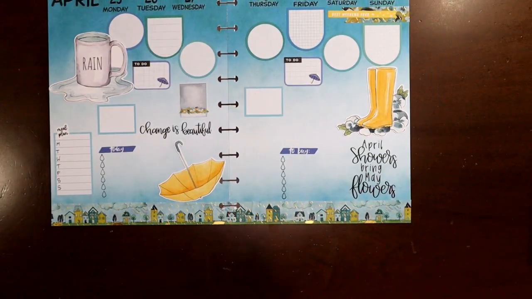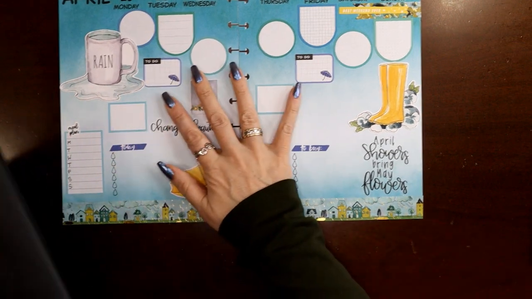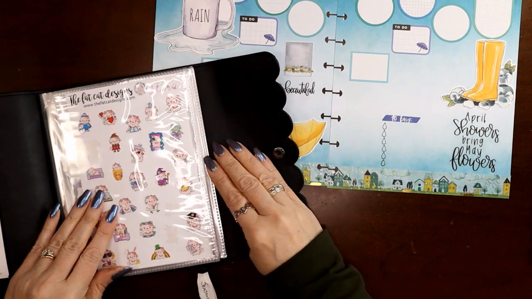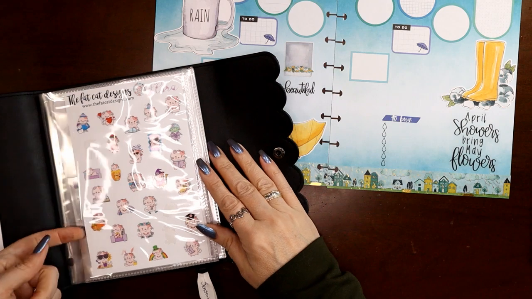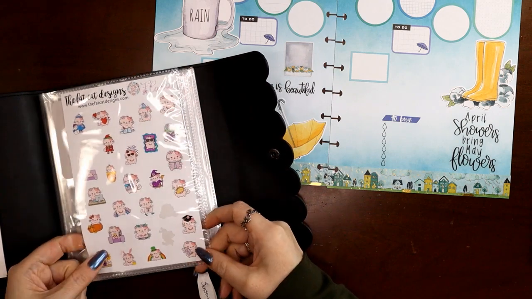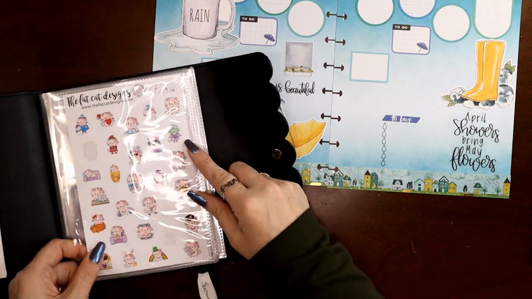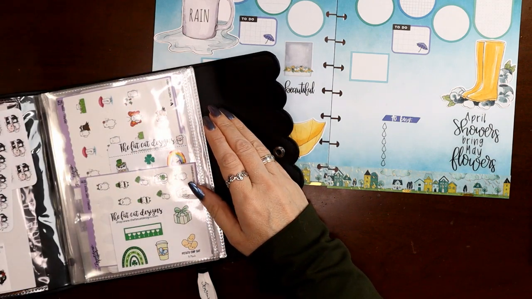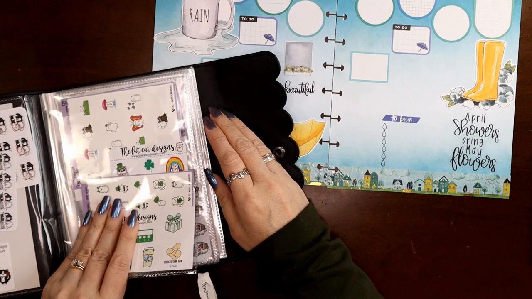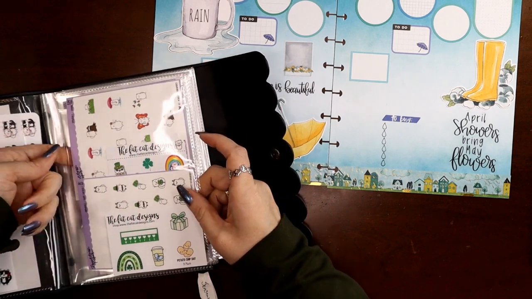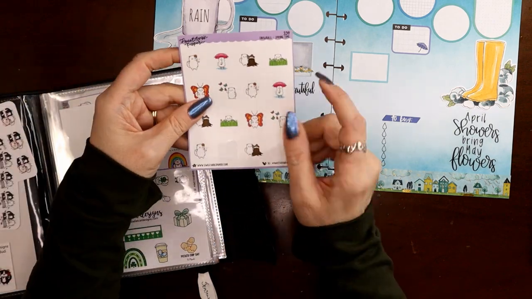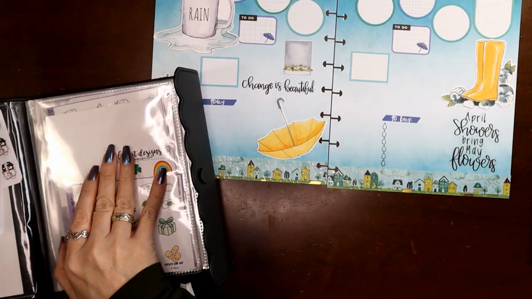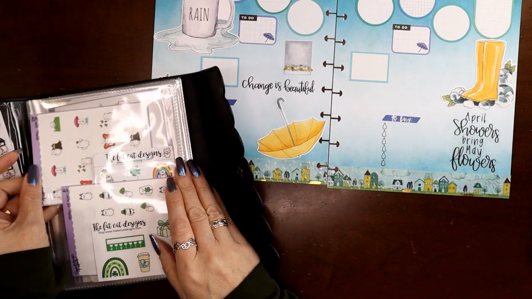So let's go ahead and do some kitty cats. I pulled my book where I've got all my seasonal kitty cat stickers. And let's see what we've got. April showers bring May flowers. Beachy, fall. Not really anything there. Plus I think I might want to stay away from pink just a little bit. Here we go. Well, I say that, and then right here is a kitty cat with an umbrella. We'll think about that.